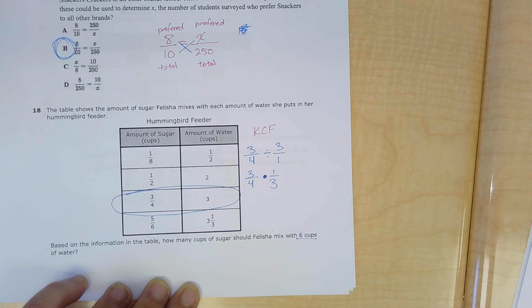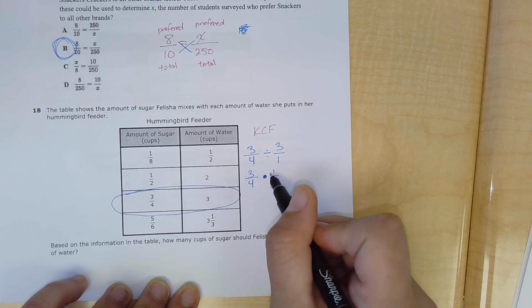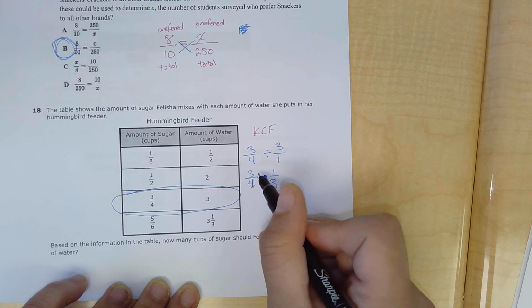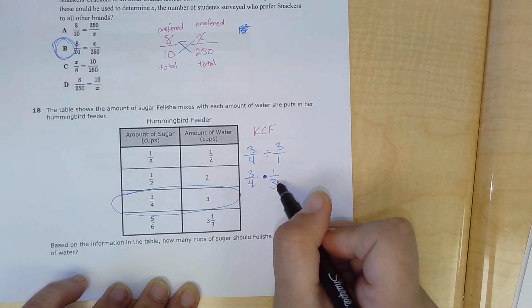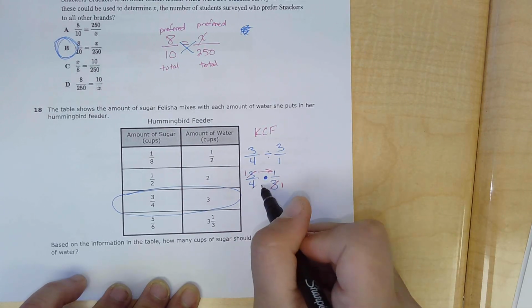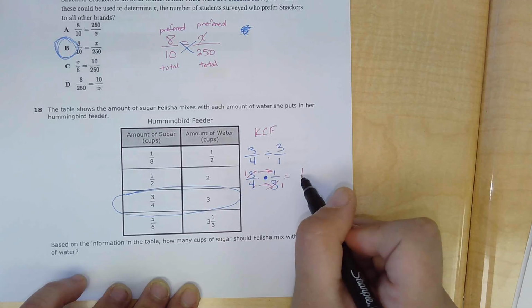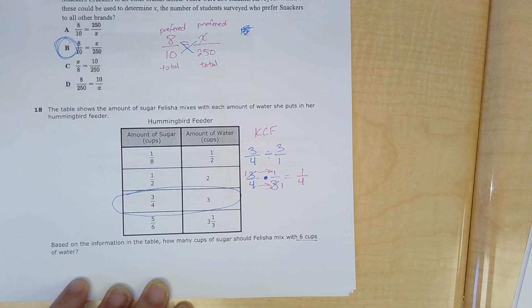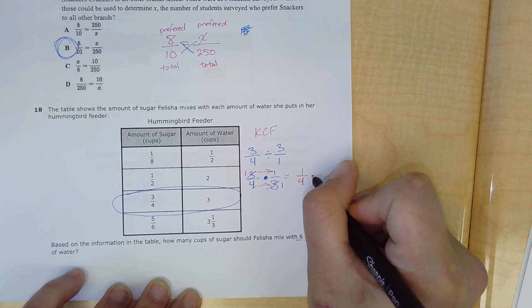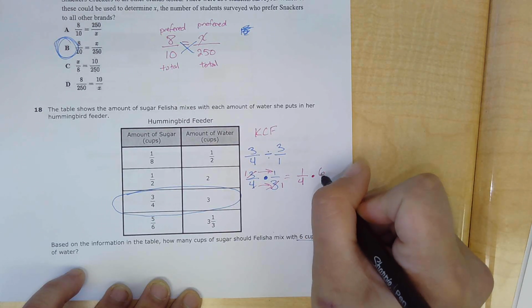I'm going to look for common factors diagonally. 4 and 1 don't share any, but 3 and 3 do, and that number is 3. Multiply straight across, you end up with 1/4. Now, we're going to take that 1/4 and multiply it by 6.